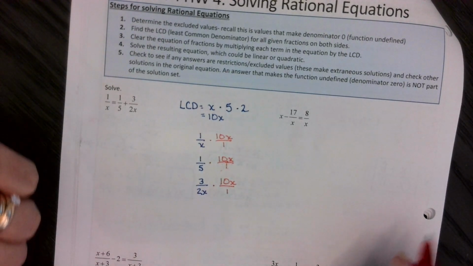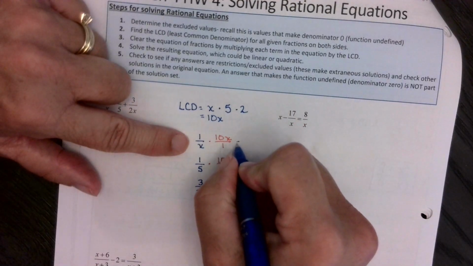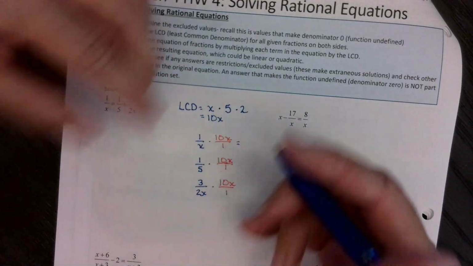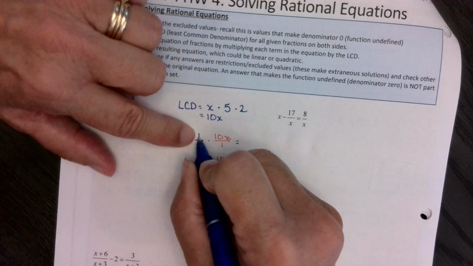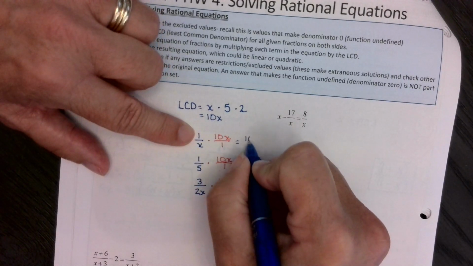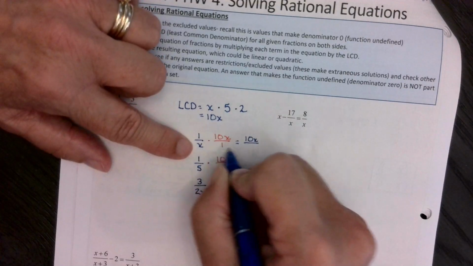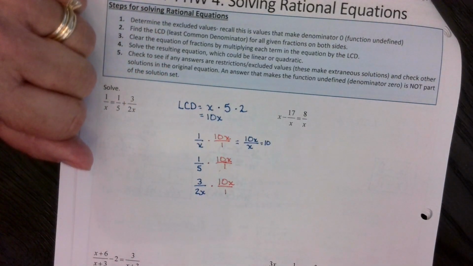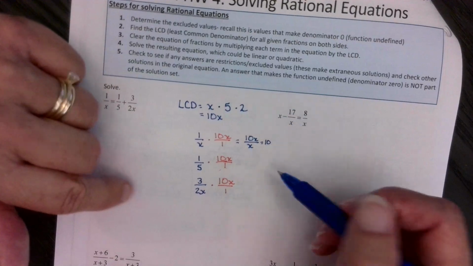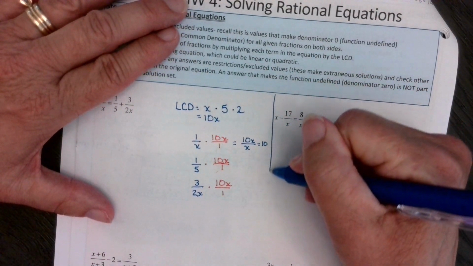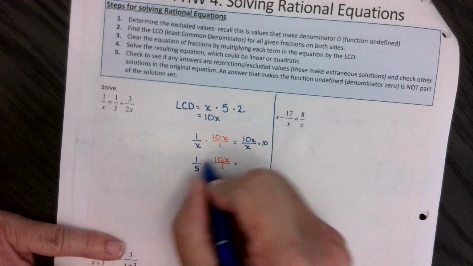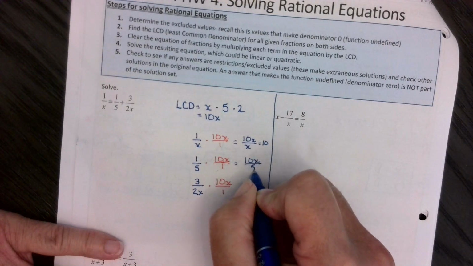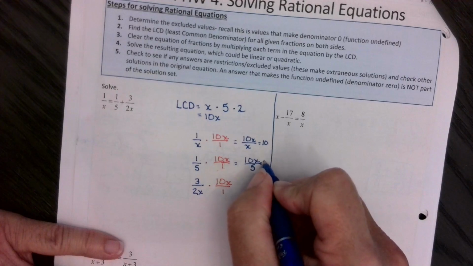Okay? And when you do that, you are going to find that you get, now again, I multiply fractions different than some of you all. Most of you are going to say 1 times 10x is 10x over x times 1 is x, and then that reduces to just 10. I should have moved this over because I'm going into this problem right here. So hopefully I can get this done. Right here, 1 times 10x is 10x. 5 times 1 is 5, and then reduce that to 2x.